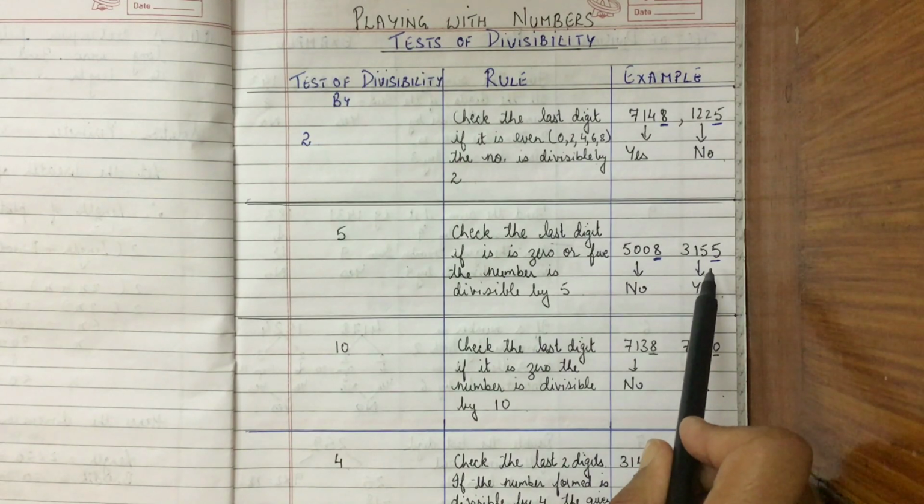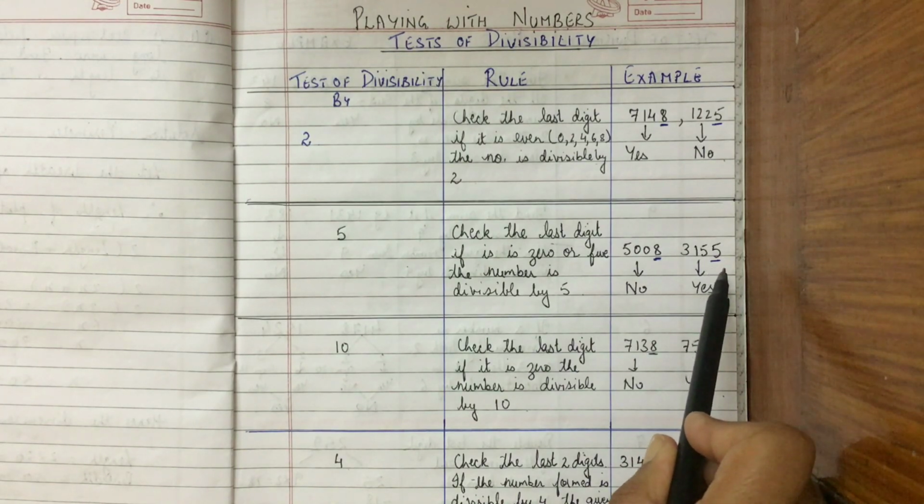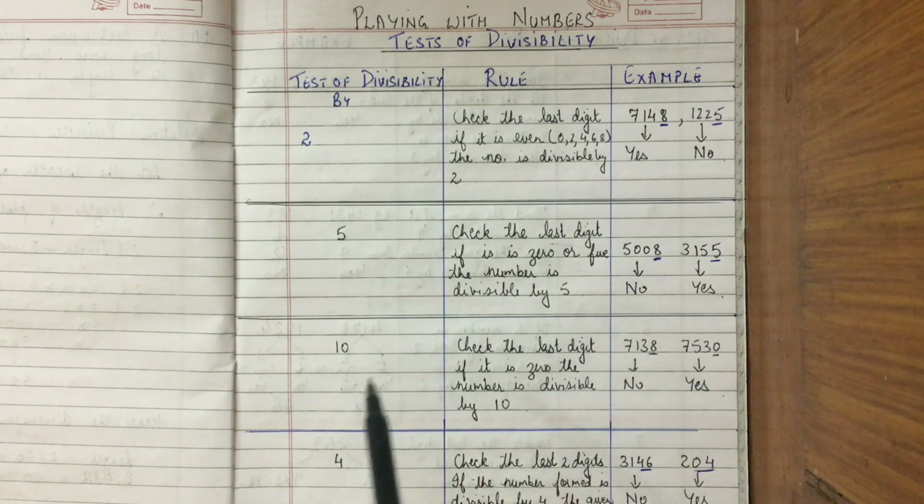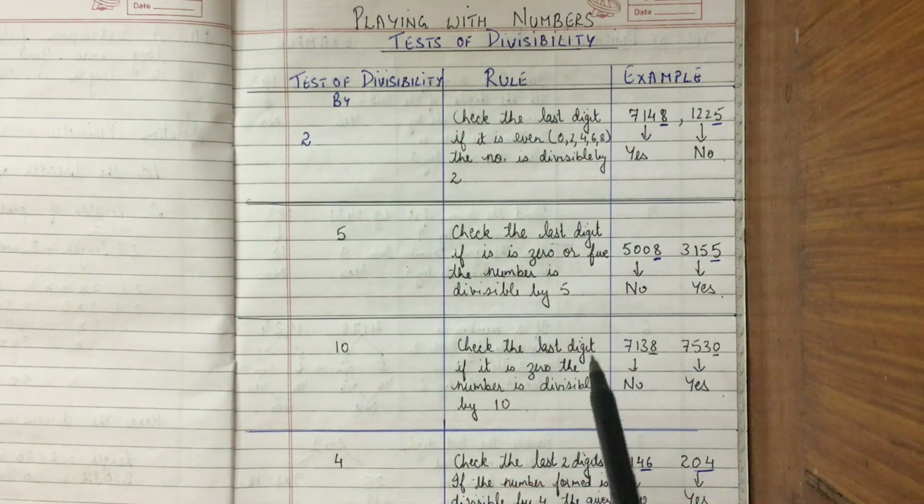The second example, 3155, is ending in a 5. So yes, this number will be divisible by 5. The next divisibility test is by 10. I have taken this in the order in which we have to check the last digit or the last 2 digits or the last 3 digits. Okay, so in divisibility test of 10, again we have to check only the last digit. If it is a 0, the number is divisible by 10.